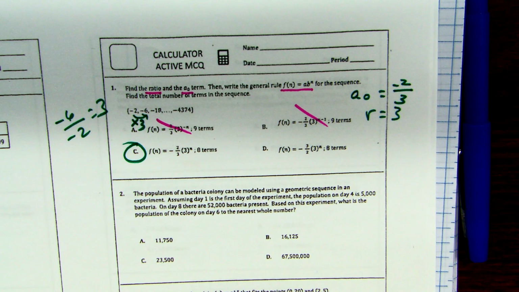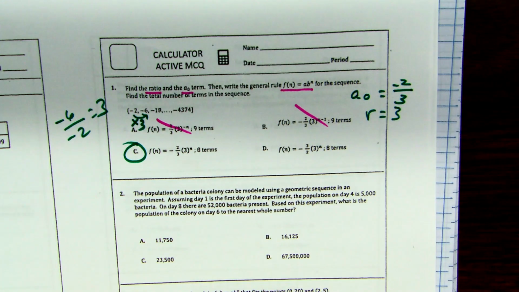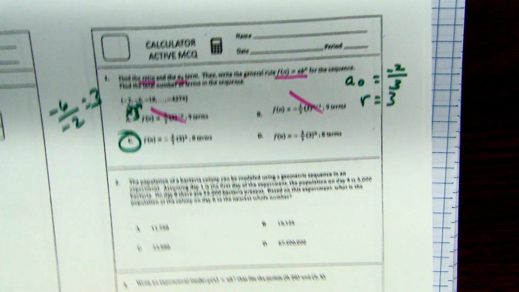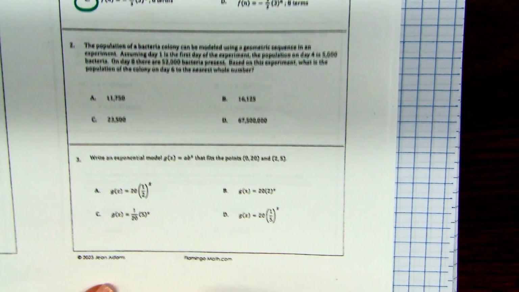And you all can trust me. You know, I've proven to you my word is truth. I don't change the order. You know number 1 is going to be this type of problem. If you're studying and practicing and looking over this review, you should be fine, okay?